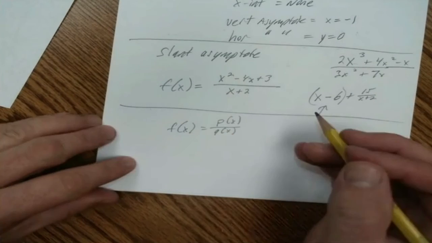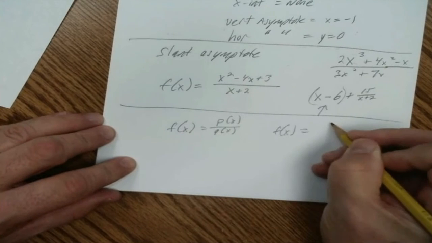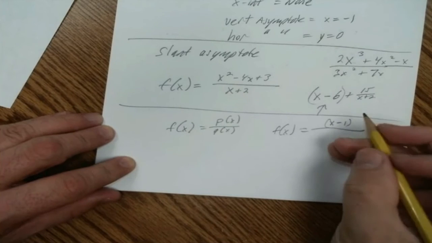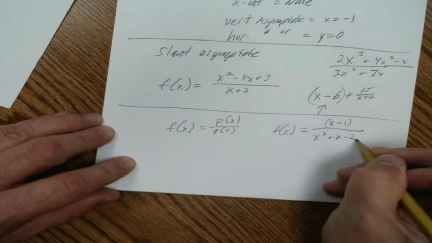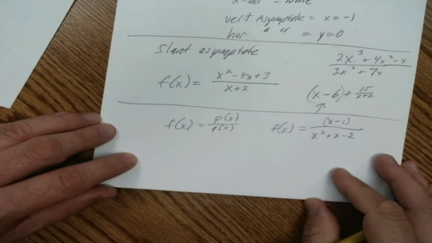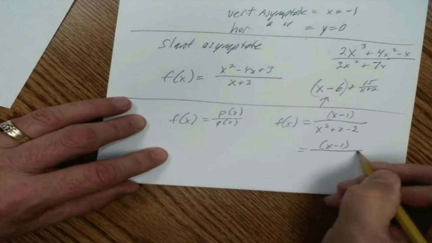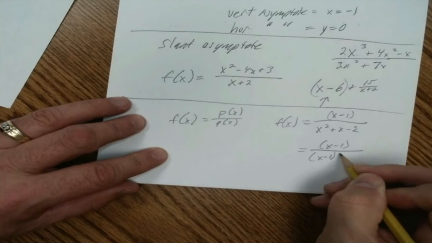So for example, if we have f of x equal x minus 1 over x squared plus x minus 2. All right, we know we can factor that to be x minus 1 over (x minus 1)(x plus 2).